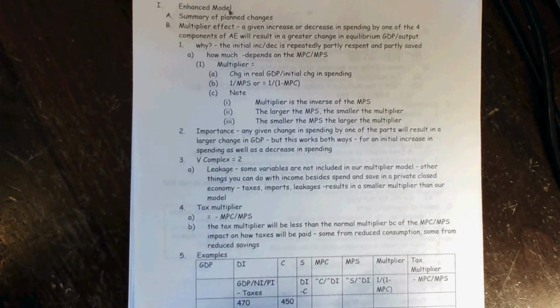However, Keynes points out that when money leaks out of the expense stream, either through savings, because you don't consume every dollar you make, or through taxes, or through imports, exports, then that dollar of income won't be available to buy the dollar of output produced.